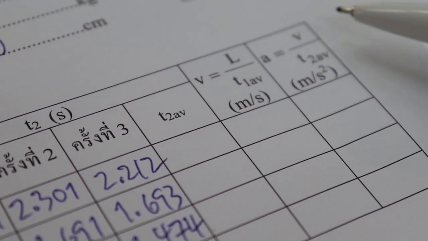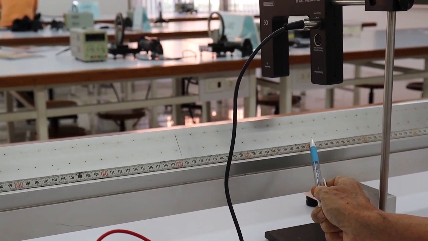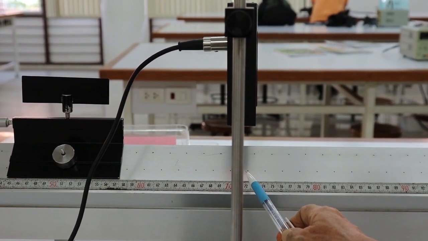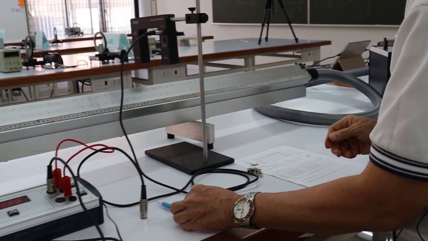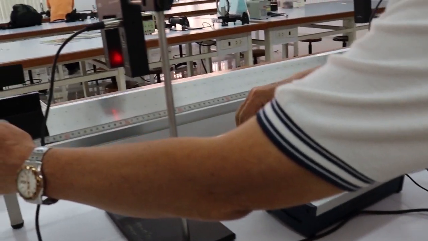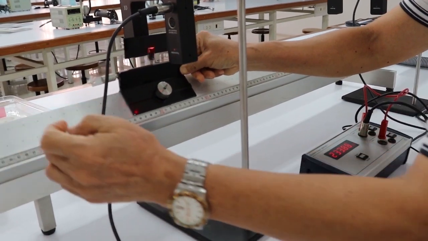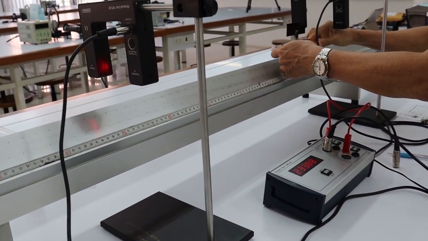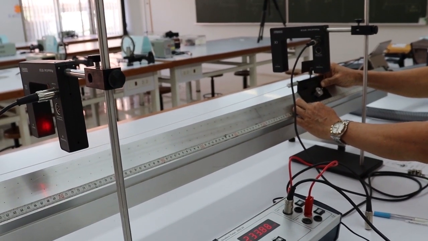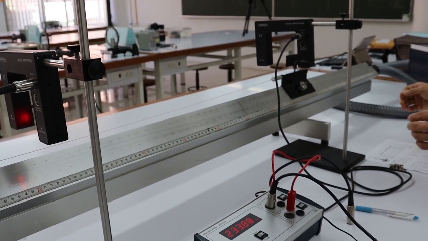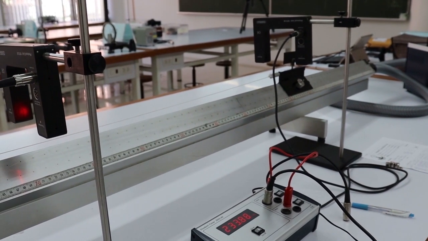And divided by t2, the time t2 is the time the object moves from point 1 to point 2. We pull the system back to position x0. The arrangement is the same as we did the experiment to measure the time t1. The values of the hanging mass are the same.